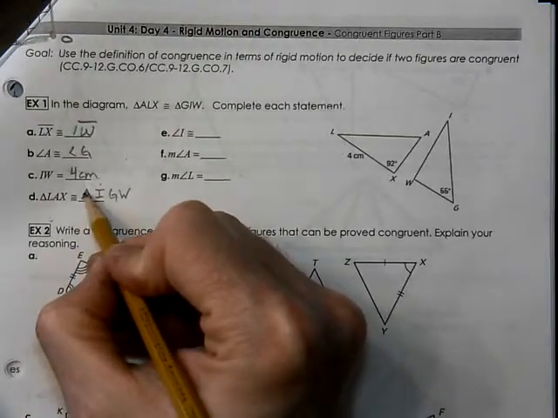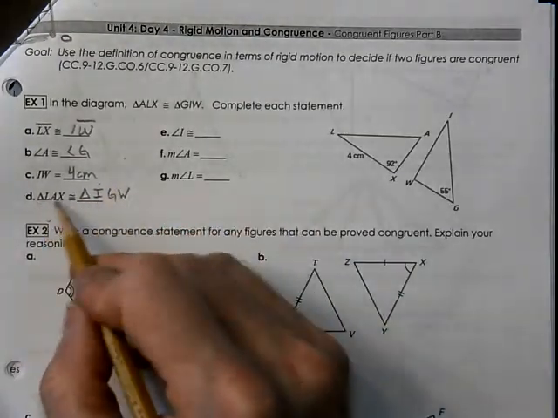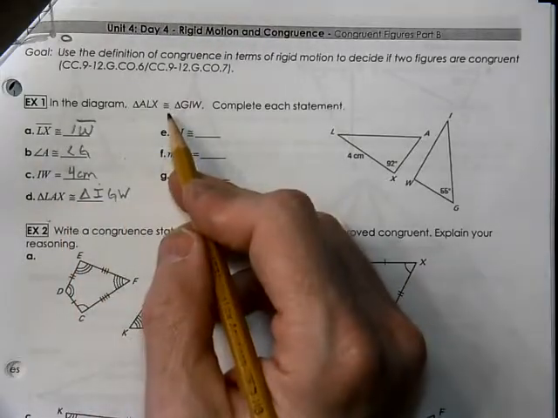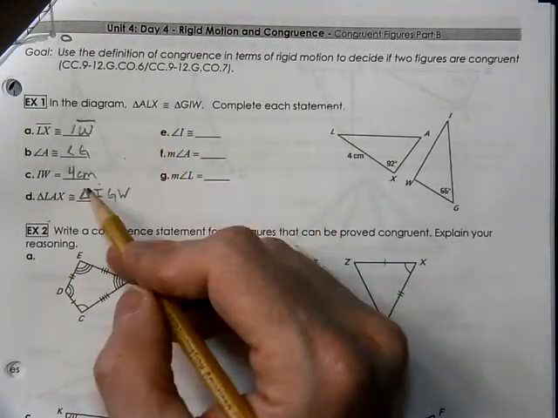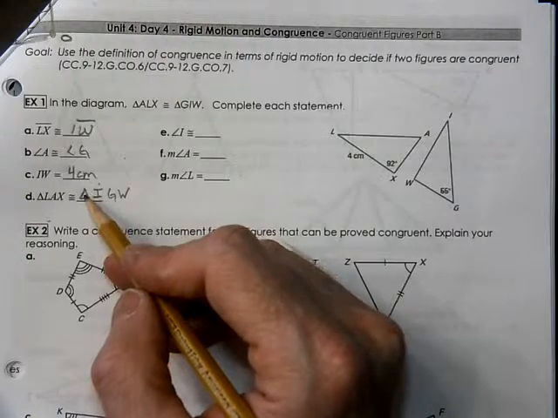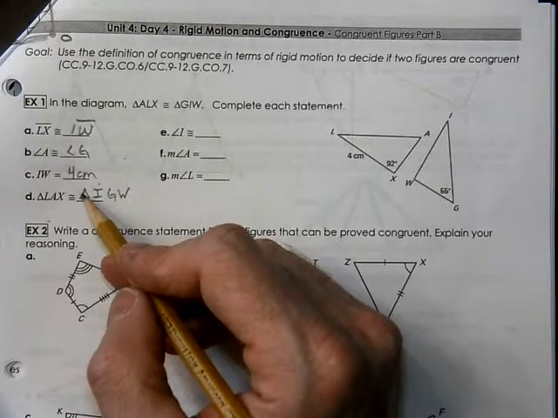So this is another congruent statement that would tell you the exact same thing as this one did. It's just a different one. There are 6 correct ways and there are many incorrect ways.